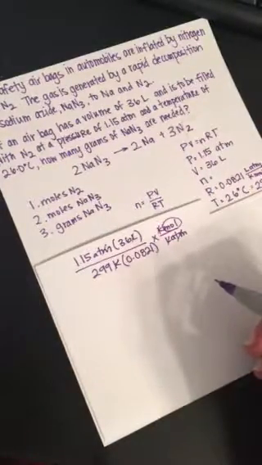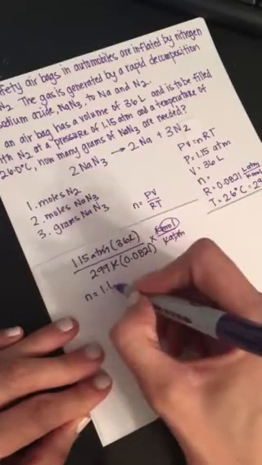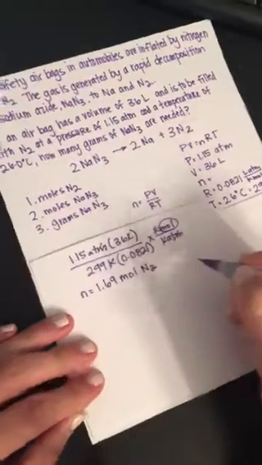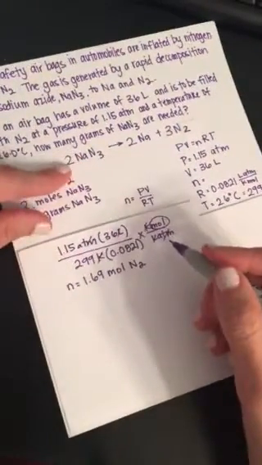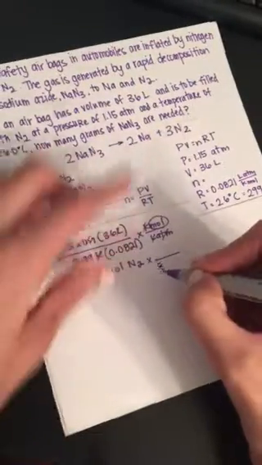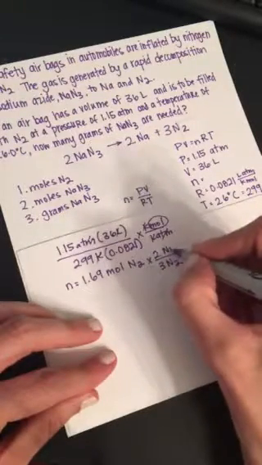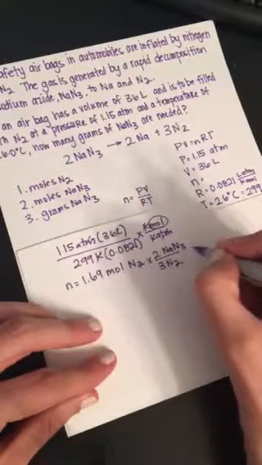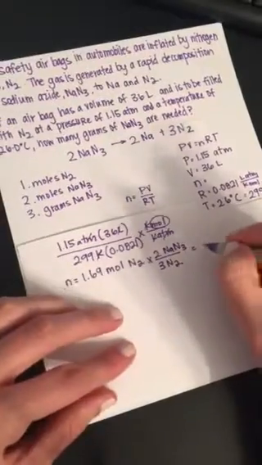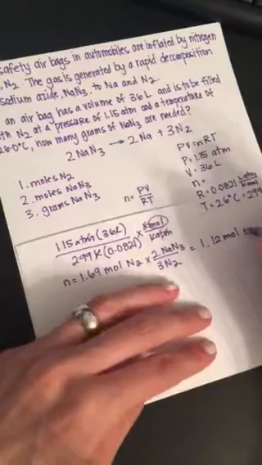So then after you do that equation, you're going to get n equals 1.69 moles, and this is N2. Now, we know from this equation that there's a conversion factor of N2, so there's 3 moles of N2 for every 2 moles of sodium azide. So then that gives us 1.12 moles of sodium azide.